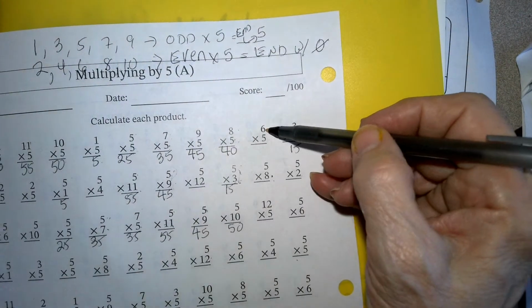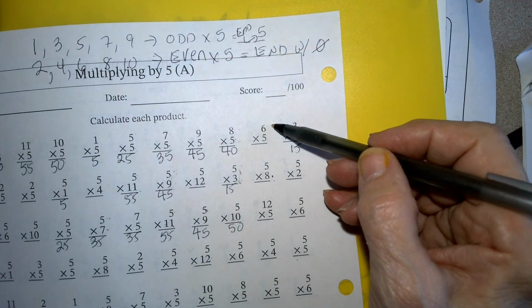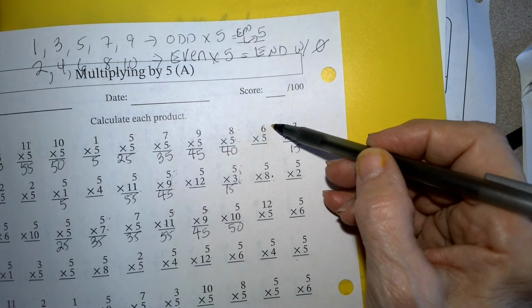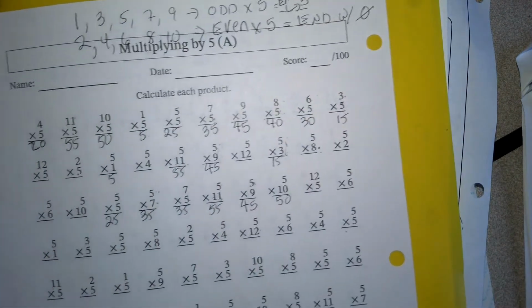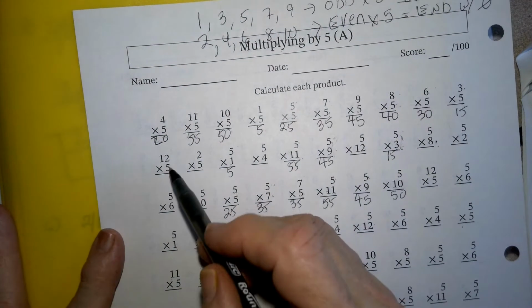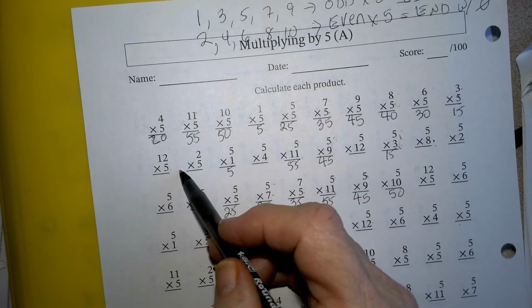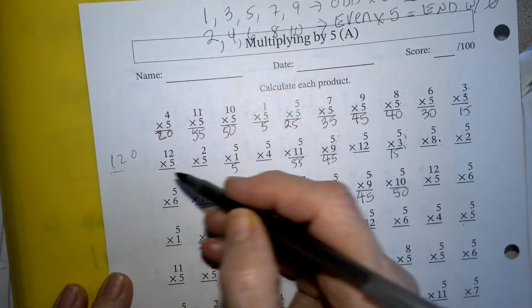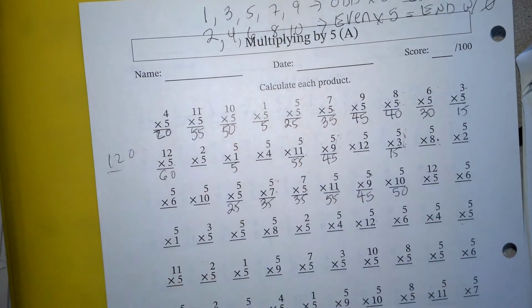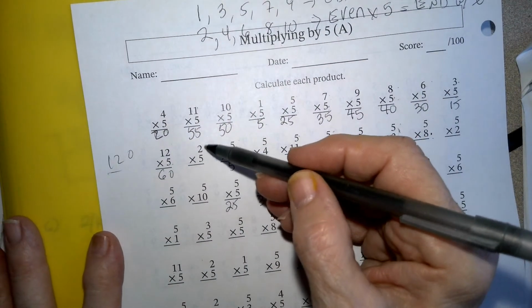So here's an even number. I'll use the 10 rule. 10 times 6 is 60. What's half of 60? 30. Then let's see if you could do this with the 10s. 10 times 12 is 120. What's half of 120? 60. Good job.